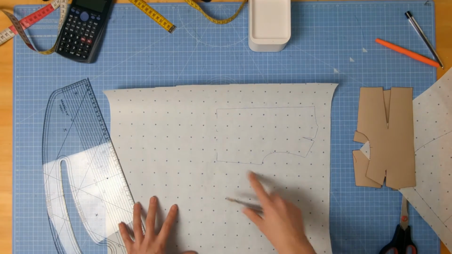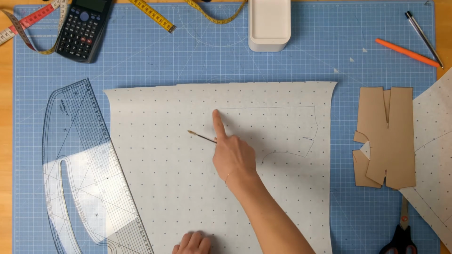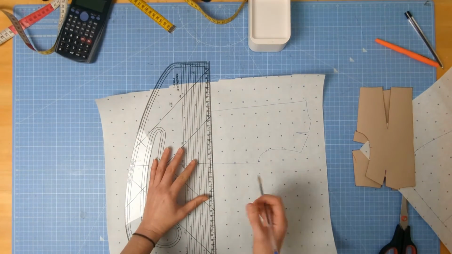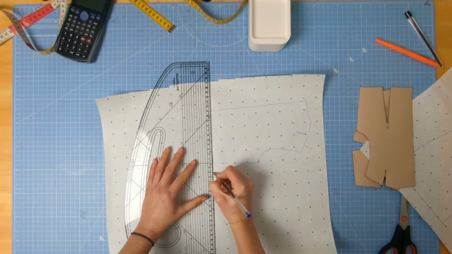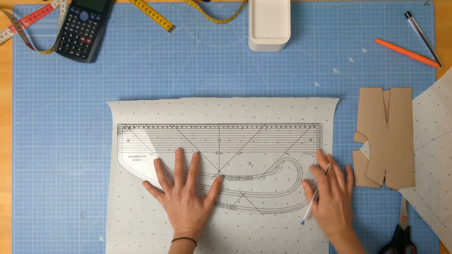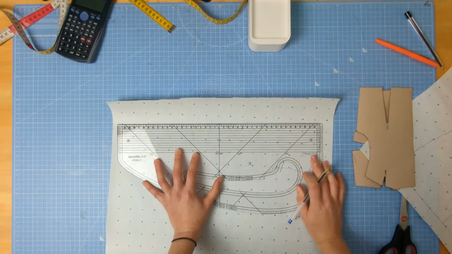So I've already traced my back here. I've not bothered tracing my dart because we're going to get rid of that, but I have marked my back waist at my centre back and at my side seam. Now at my side seam here, I'm also going to add my 2 centimetres there. And then I'm going to extend my centre back down by 15 centimetres down to there.